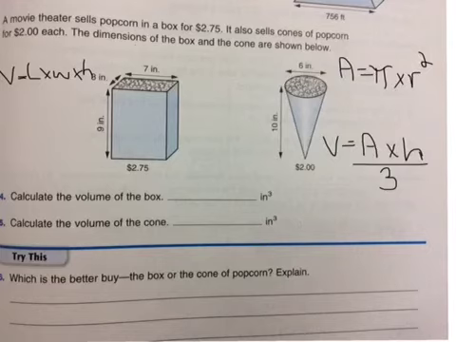How will you figure out which is the better buy? Well, take into consideration the money. Divide how much popcorn you will get per cubic inch, depending on the money. Alright, we will check this answer tomorrow actually and see how you figured it out.